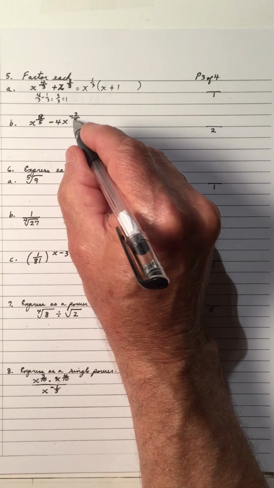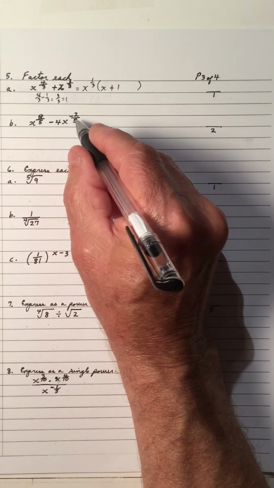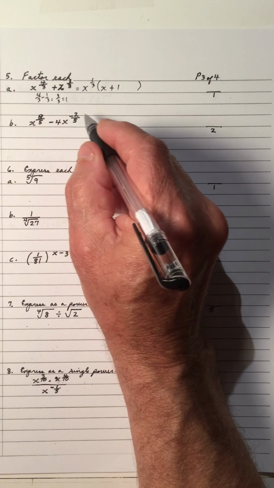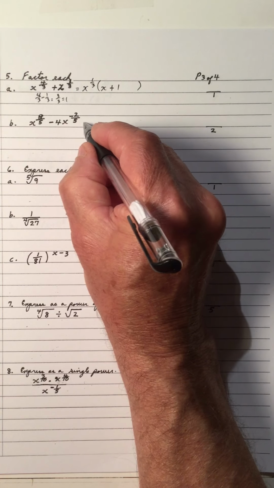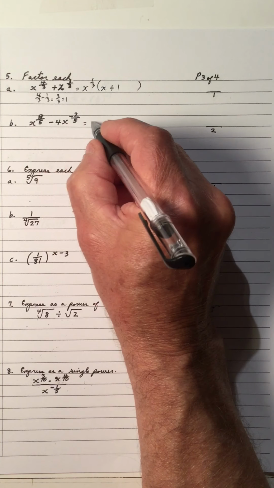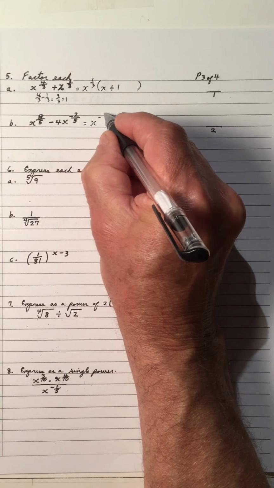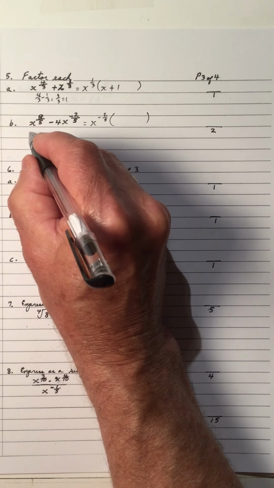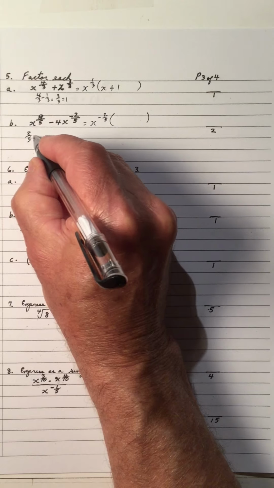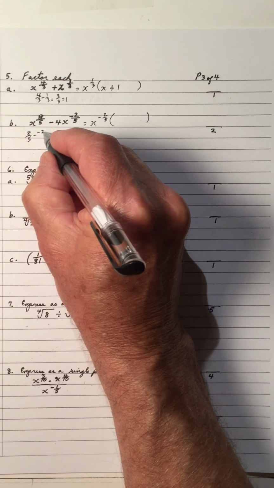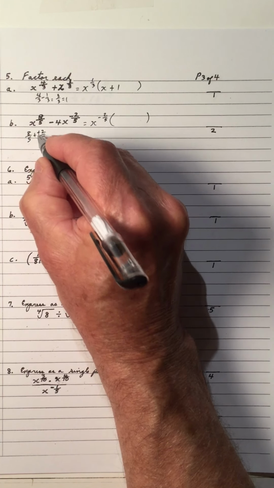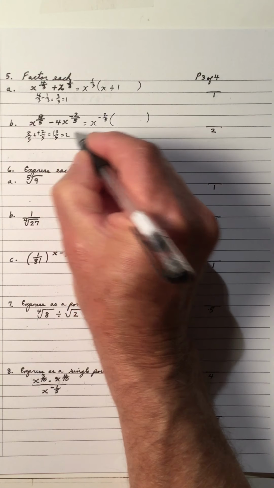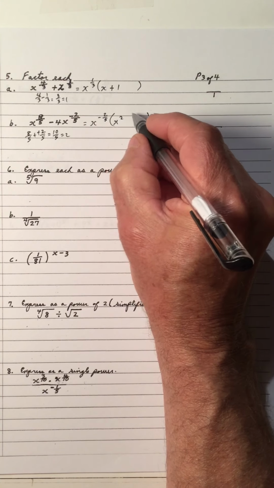A common factor here, I'm going to say denominator again. Common factor is the smallest exponent, which is a negative 2/5. So x to the negative 2/5 is the GCF. So we take 8 over 5 and subtract negative 2/5. Double negative is a positive. That becomes 10 over 5, which is 2. So this is an x squared.